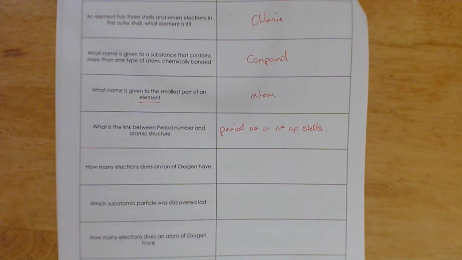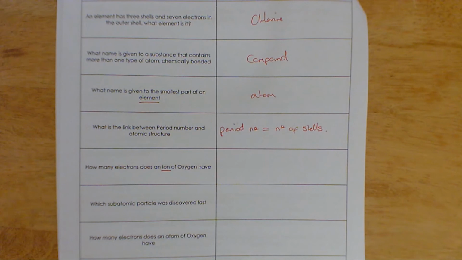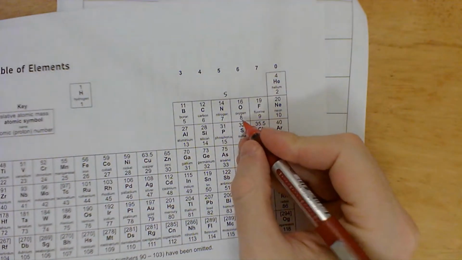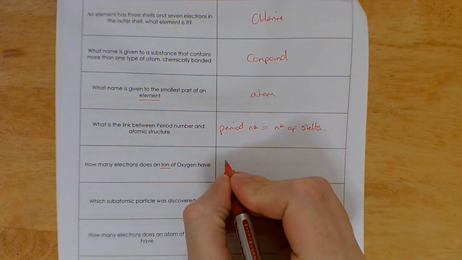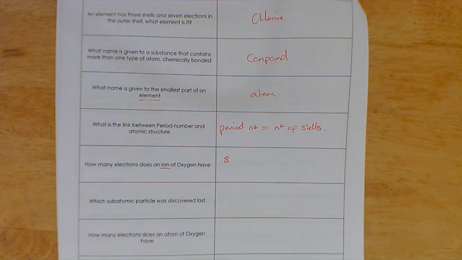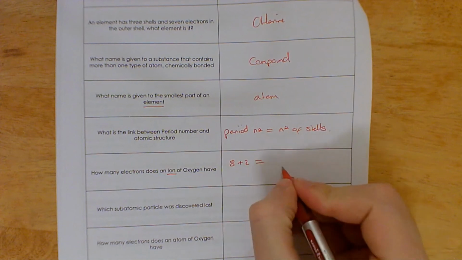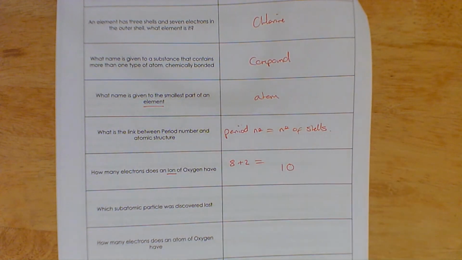How many electrons does an ion of oxygen have? So oxygen has an atomic number of 8, so it's got 8 protons and therefore 8 electrons. It is a non-metal in group 6. It needs 2 more to get to 8, so it's going to gain 2 electrons, meaning that as an ion it will have 10 electrons and will have a charge of 2 minus.